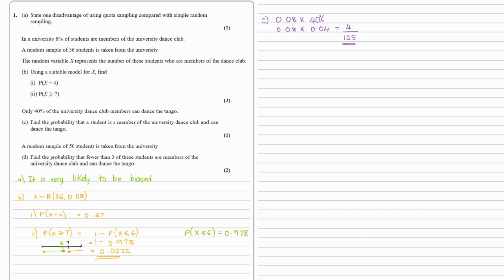The next part says, a random sample of 50 students is taken from the university. Find the probability that fewer than 3 of these students are members of the university dance club and can dance the tango. So for part D, we now have to set up a different binomial distribution because now we are looking at a sample of 50 students, and the probability that these students are a member of the dance club as well as can dance the tango is 4 over 125.